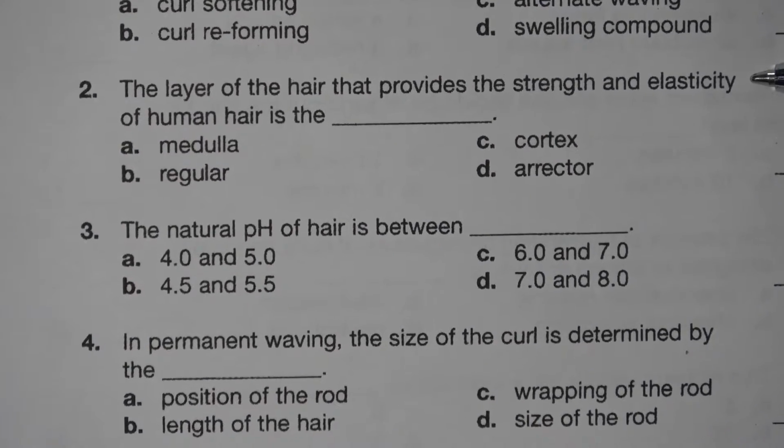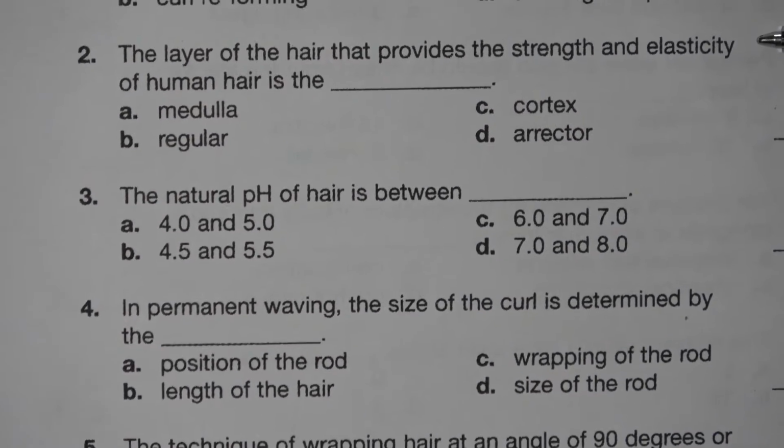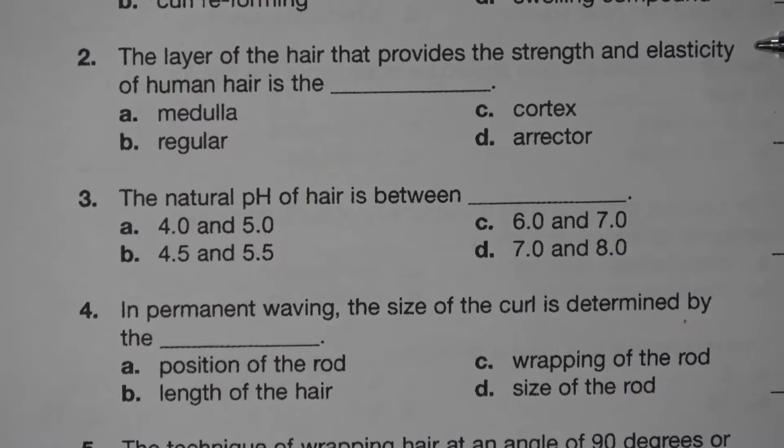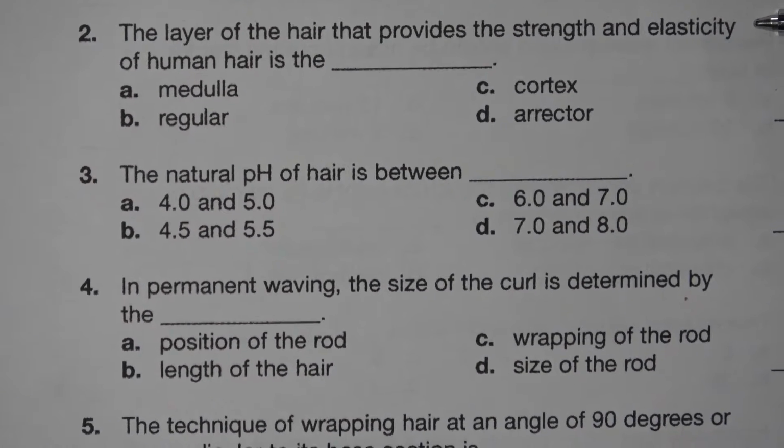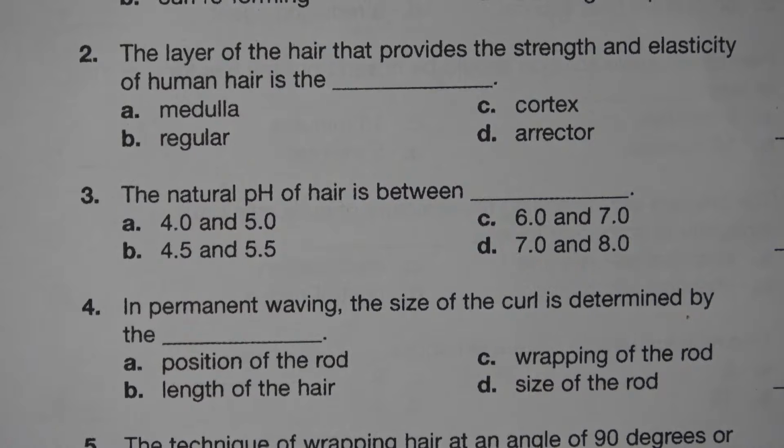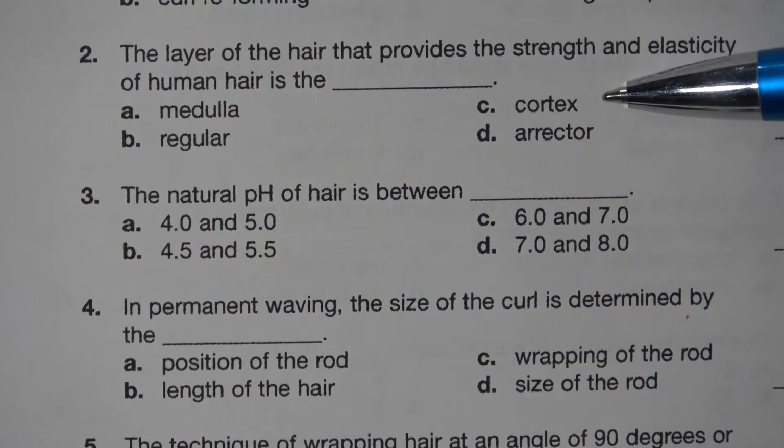Number 2. The layer of the hair that provides the strength and elasticity of the human hair is the blank. Is it A. Medulla, B. Regular, C. Cortex, D. Erector? Your correct answer is C. Cortex.